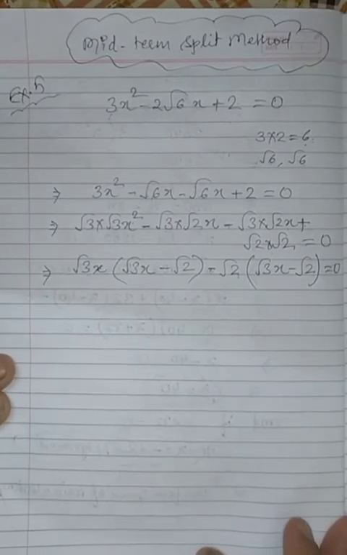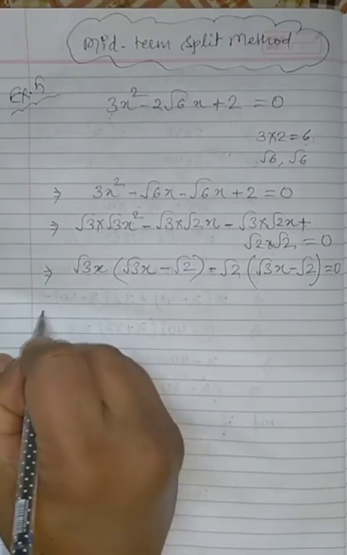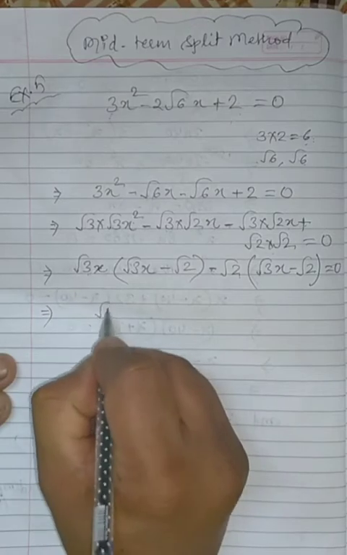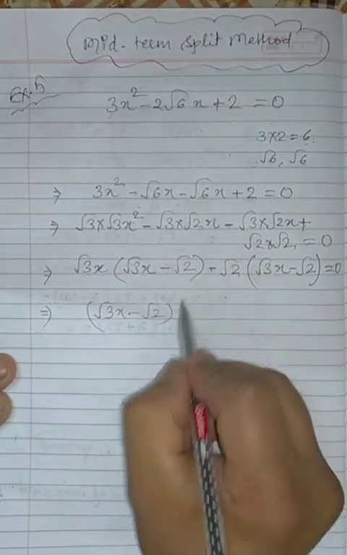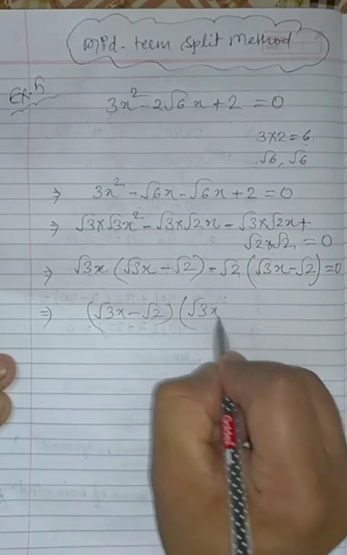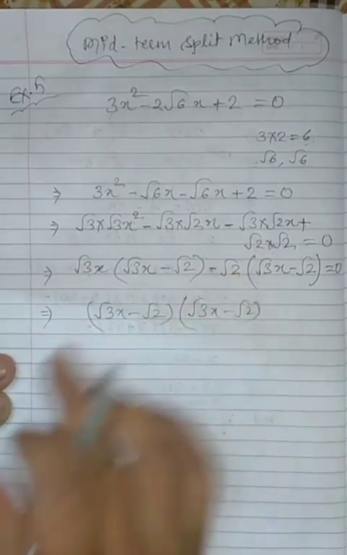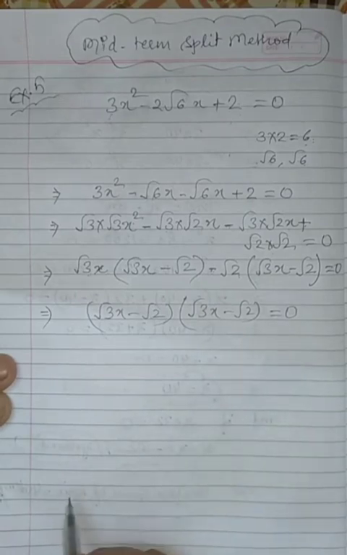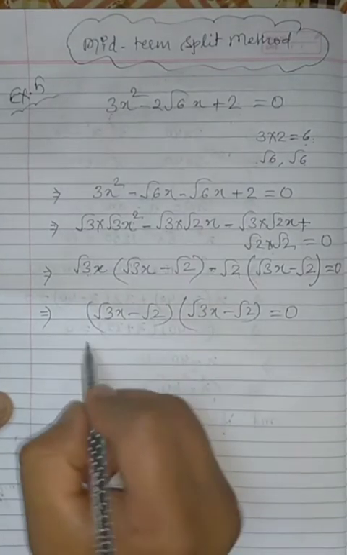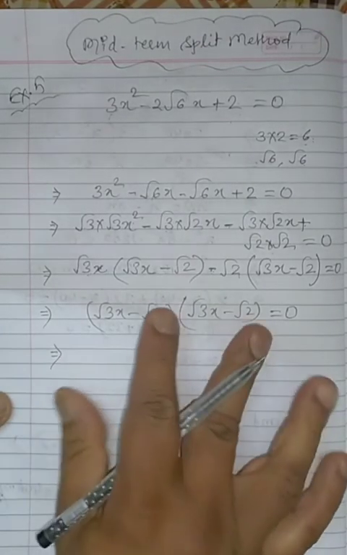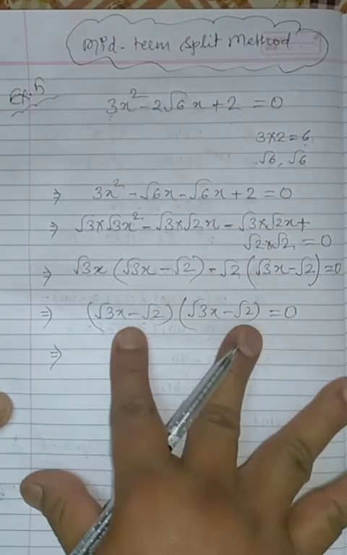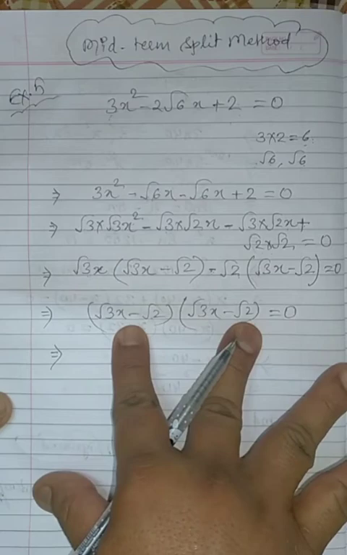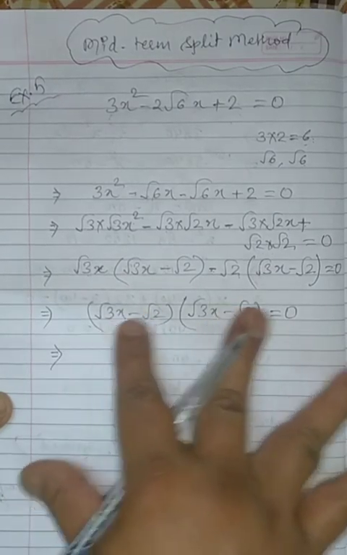That implies (√3x − √2) is common. So we have left (√3x − √2) from here and here, that is equal to 0. That means we have factorized the equation in this form. So if it is asked to factorize, then we have got the answer.